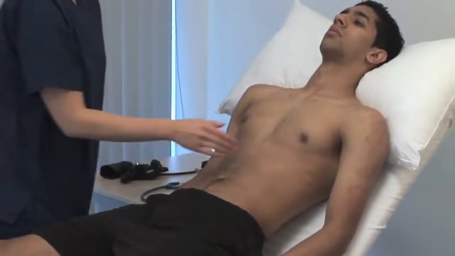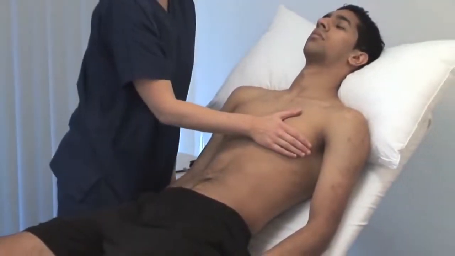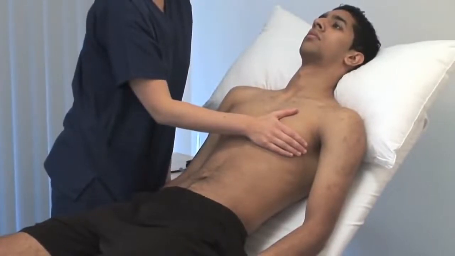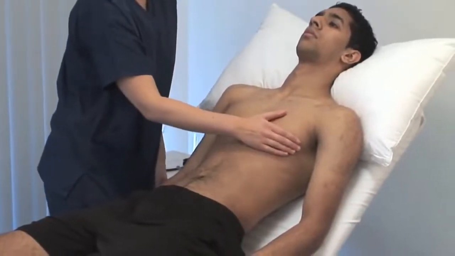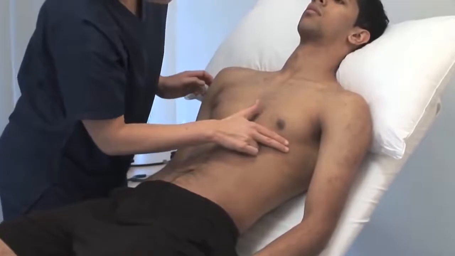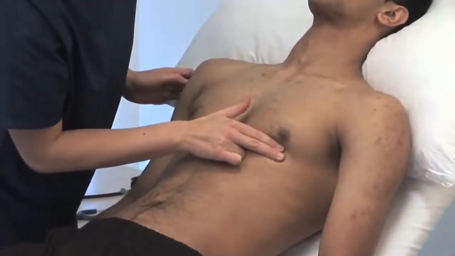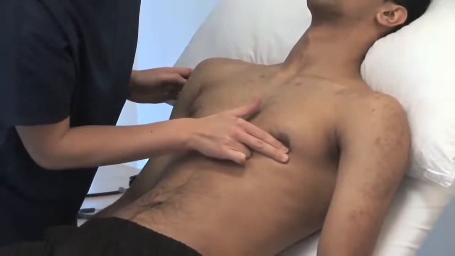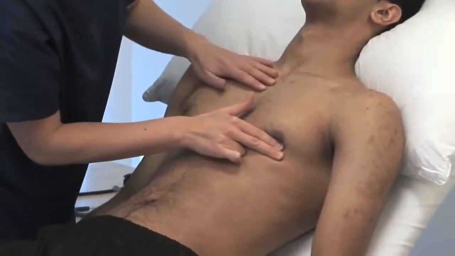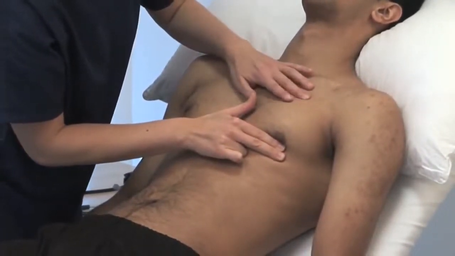Lay your hand flat over the precordium to obtain a general impression of the cardiac impulse. Locate the apex beat by laying your fingers on the chest parallel to the rib spaces. It's normally in the 5th interspace at or medial to the midclavicular line. Note its character.